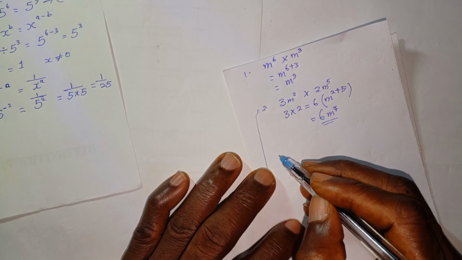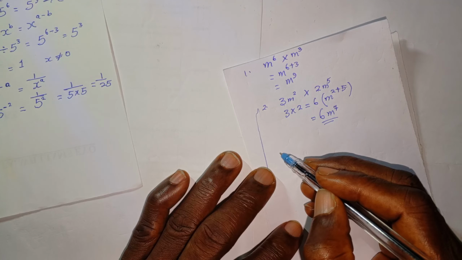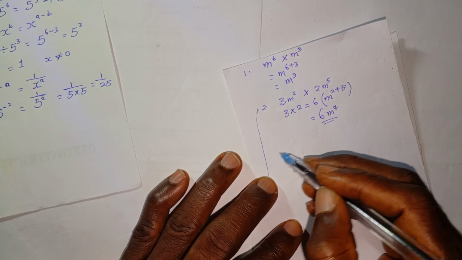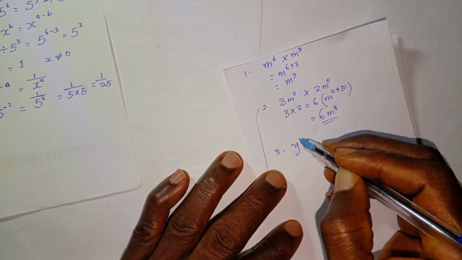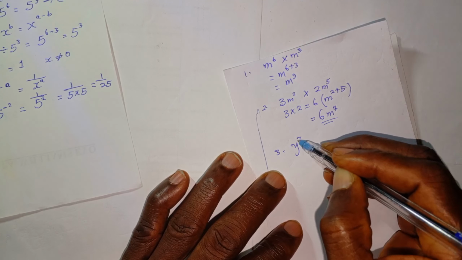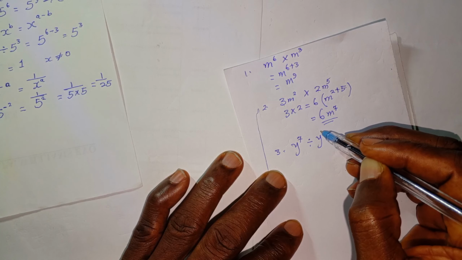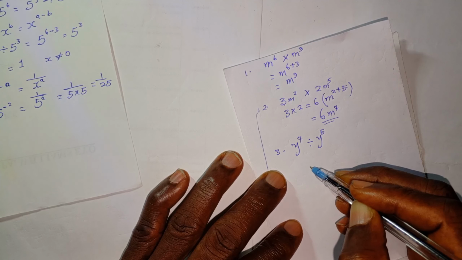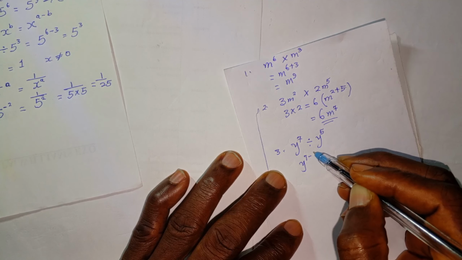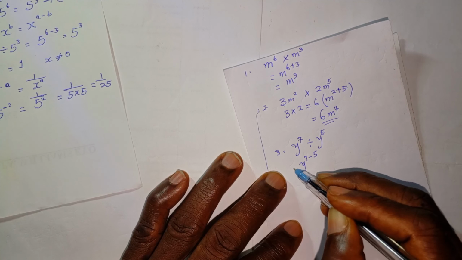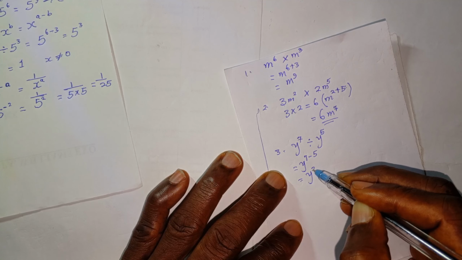Let's take one more question and see how it goes. Let's say we have y raised to power 7 divided by y raised to power, let's say, 5. In this case, we are going to say y raised to power 7 minus 5. Final answer is y raised to power 2.